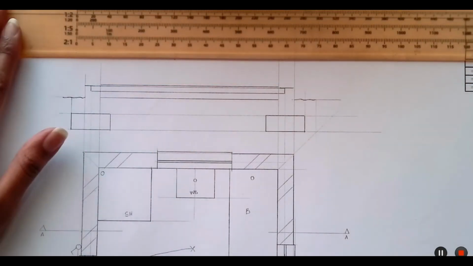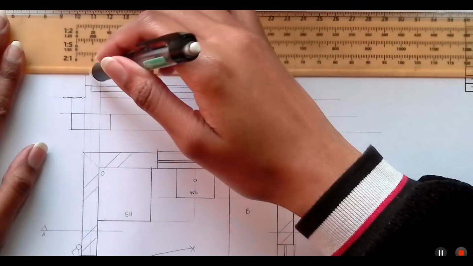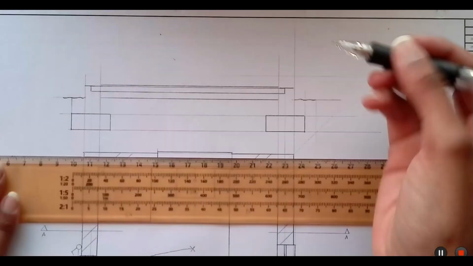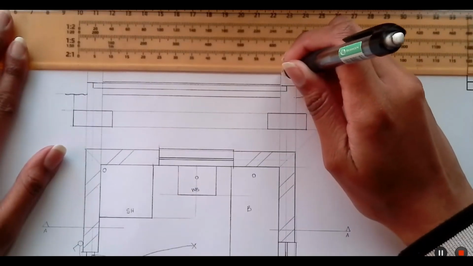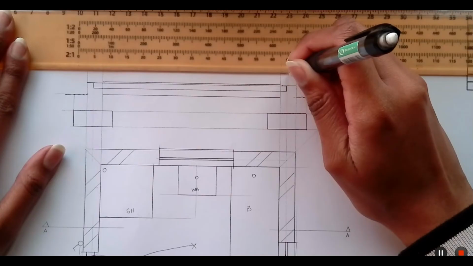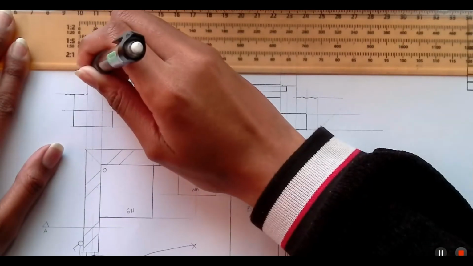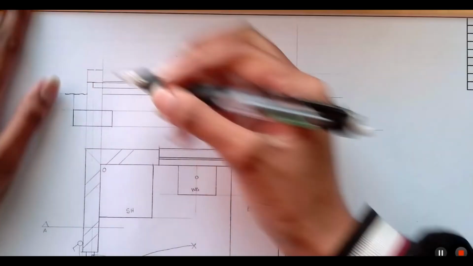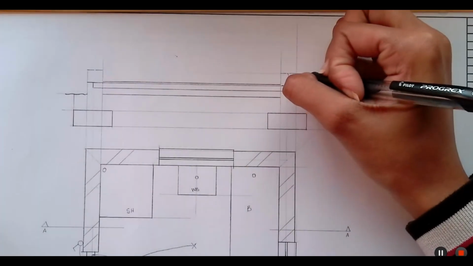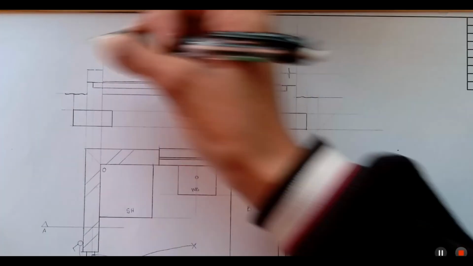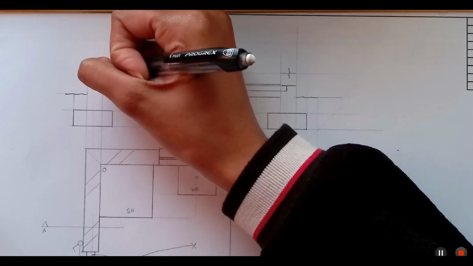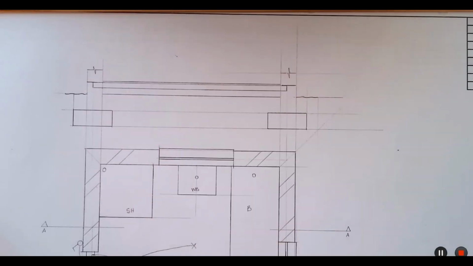There. So that is all that you had to do. Then immediately here at the top, you can just indicate that it's an incomplete wall. It's an incomplete wall. Like that.